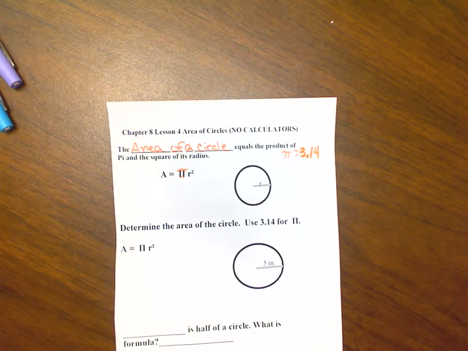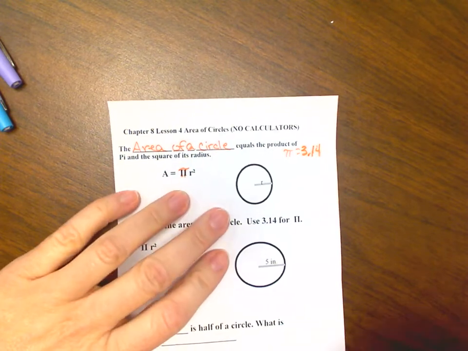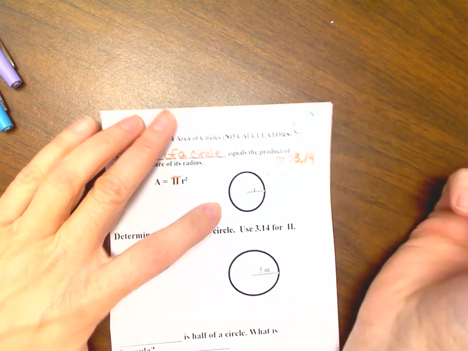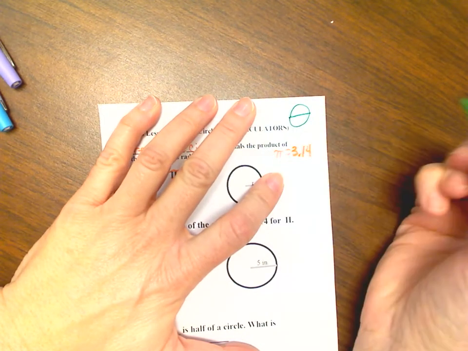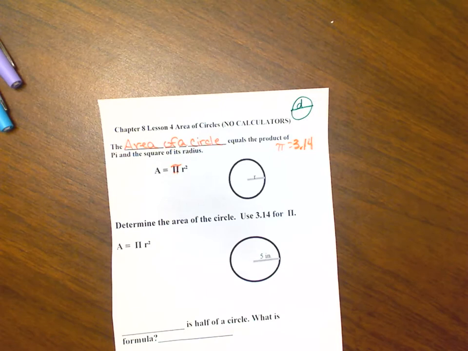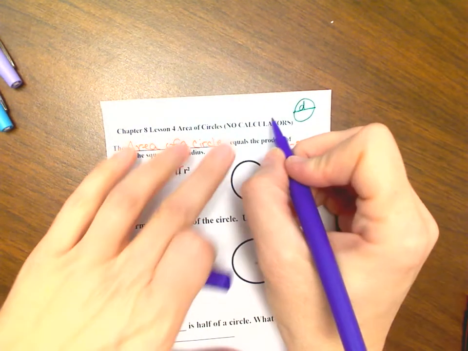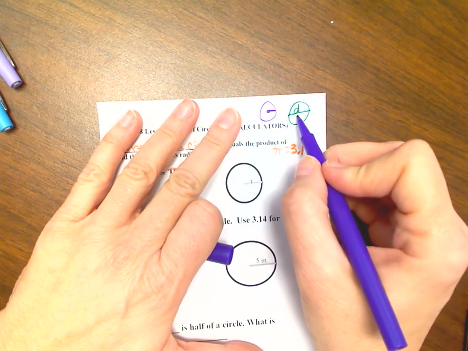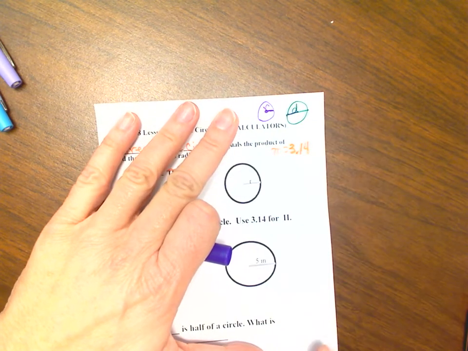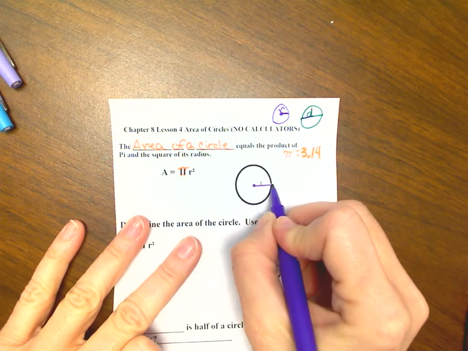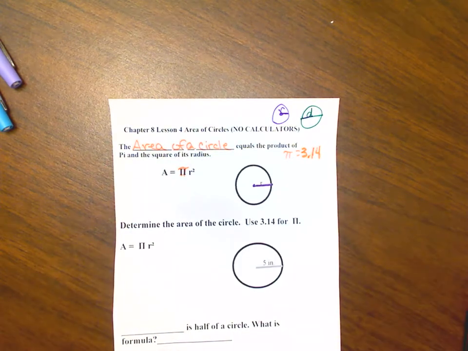Then you have to understand the difference between radius and diameter, because that's very important. You have a circle, and if you measure straight across the circle, this is your diameter. If you have a circle and you only measure half of that, half of the diameter is your radius. You really need to know that, because if not, you're going to mess up.